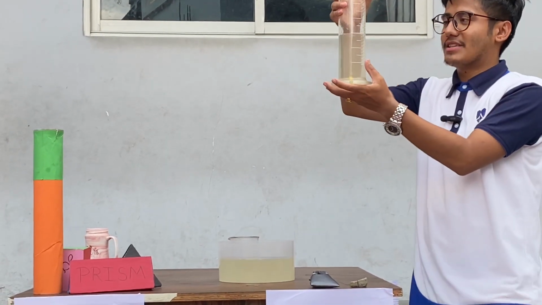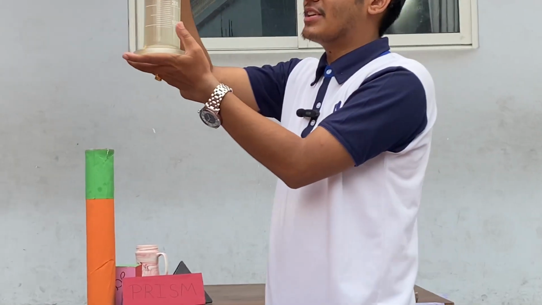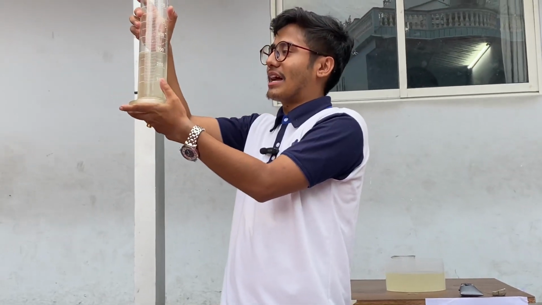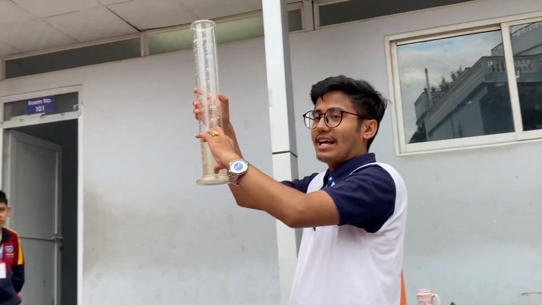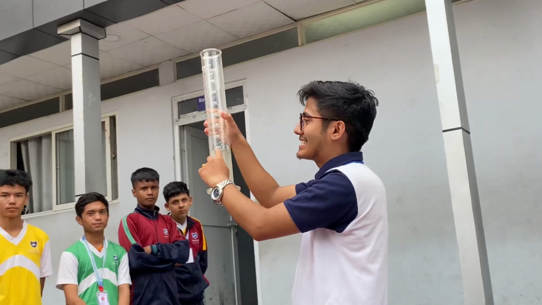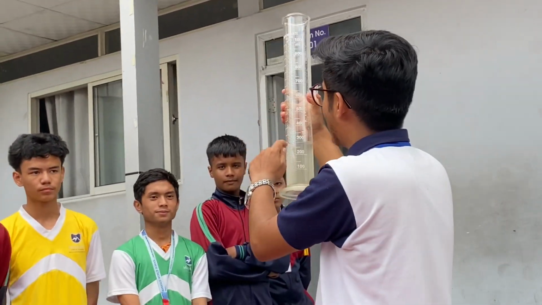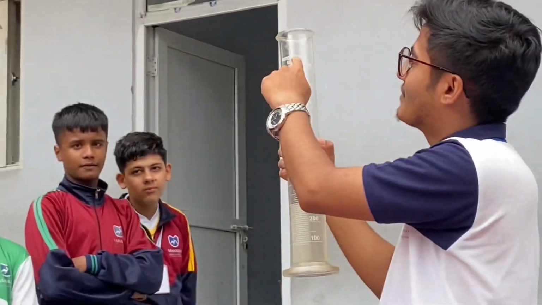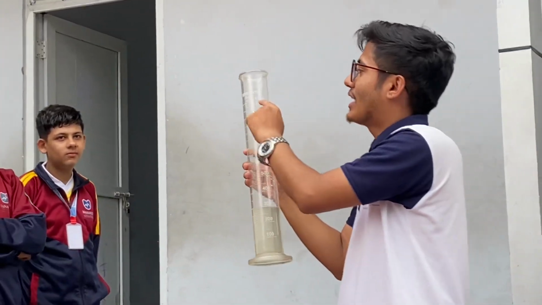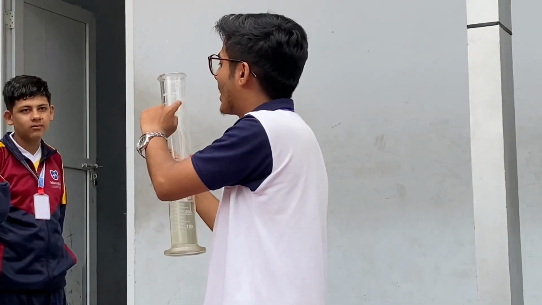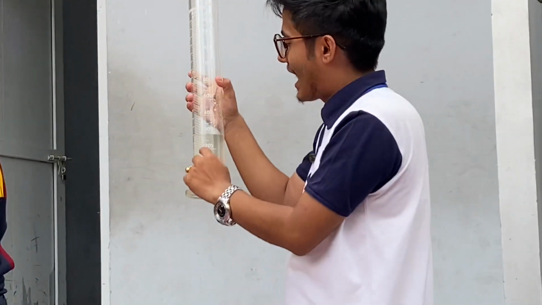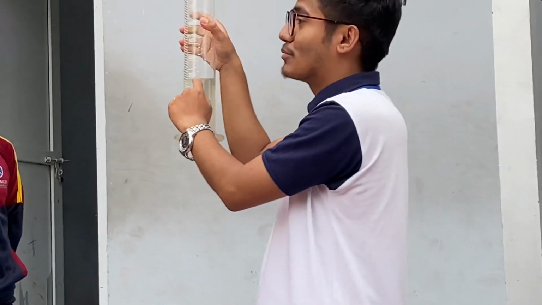Okay, so see here, you can see in this measuring cylinder the initial level of water, and the initial level of water is 300 ml. This is in ml. The maximum capacity of this measuring cylinder is 1000 ml, that is 1 liter, and I have just poured water up to 300 ml.